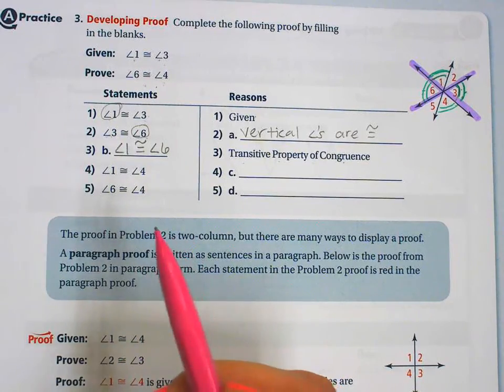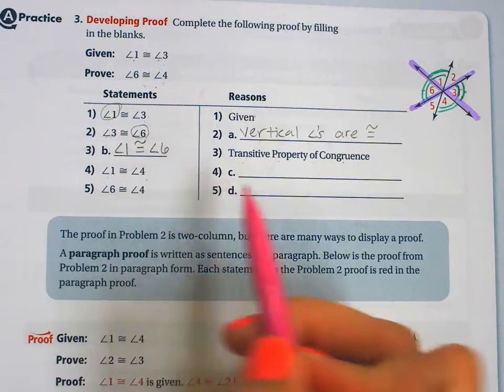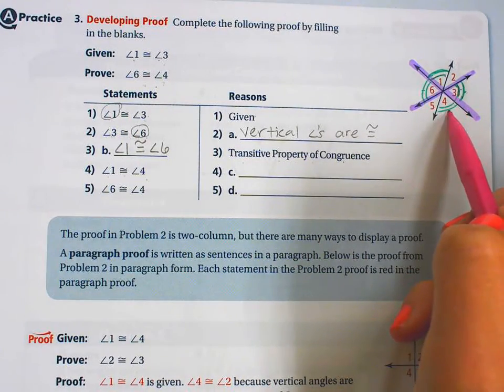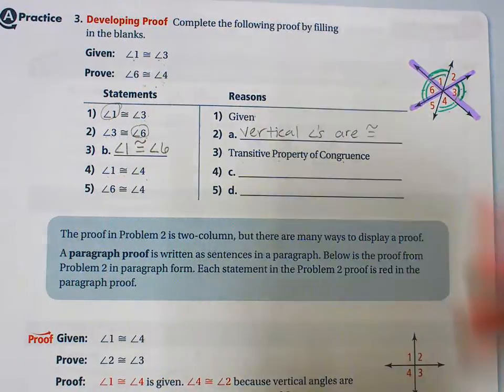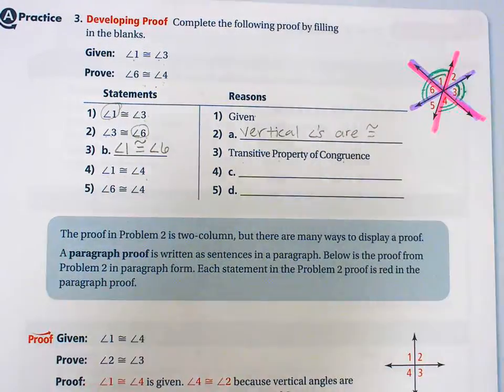Okay, now the next one says that angle 1 is congruent to angle 4. Let's look at the diagram. 1 and 4. I already have them marked congruent from all the marks I did, but what I'm noticing about 1 and 4, let me highlight with a different color. They are also vertical angles.